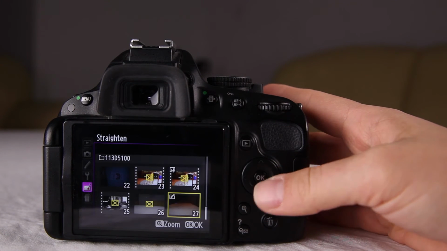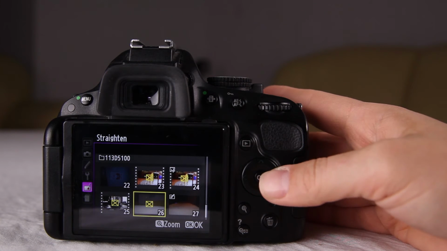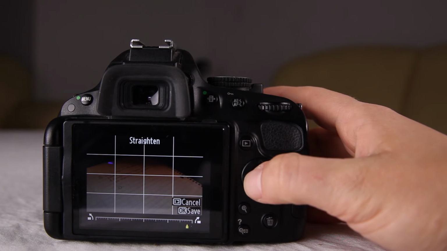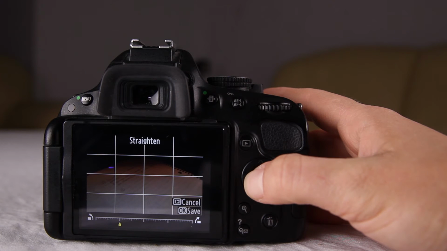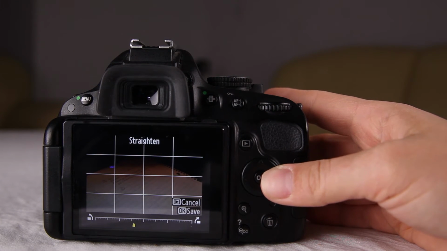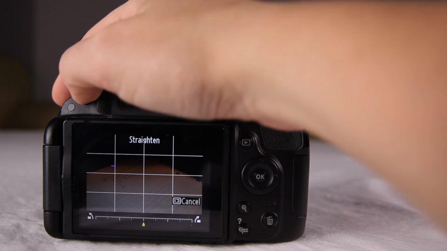Straighten. It's exactly what it sounds like. You can, with the arrow keys, rotate the photo so that it straightens out. Crops off just a little bit to do that. So it's better to have it straight in camera, but if you can't, then you can go ahead and straighten it there.